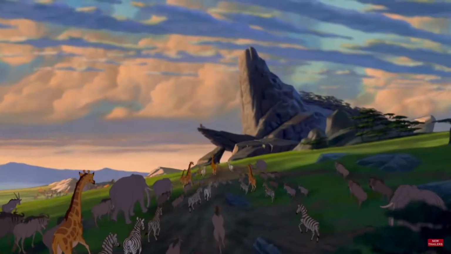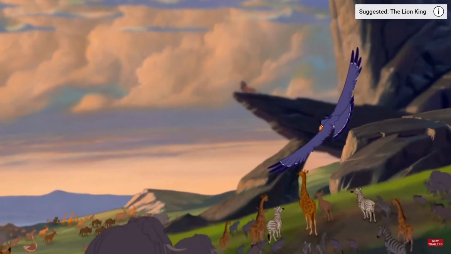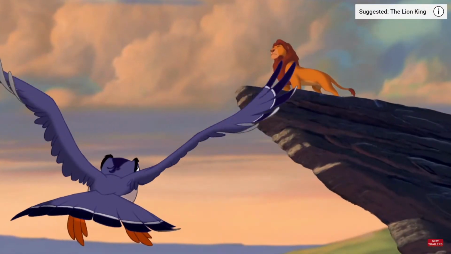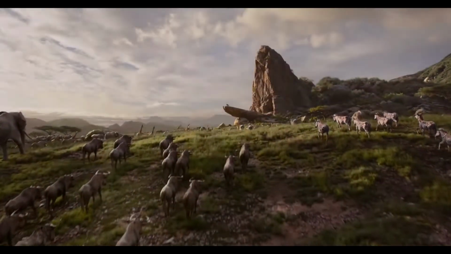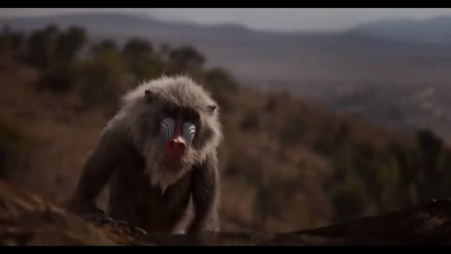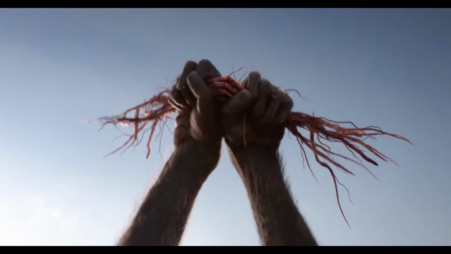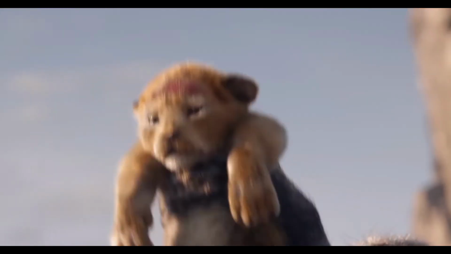Here's the cartoon Lion King that came out in 1994. Now here's the Lion King remake that intends to come out next year. There's a large difference, right? Computer graphics have come a long way and make up a large part of our daily lives.